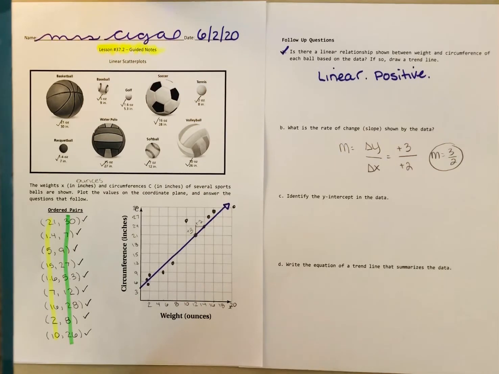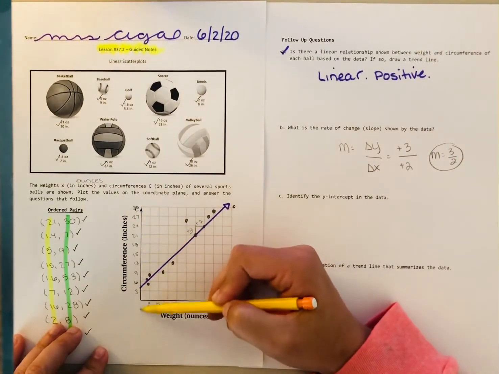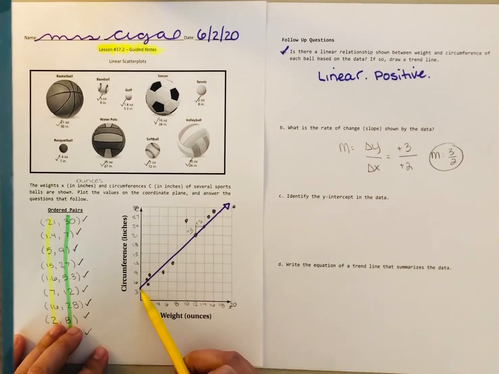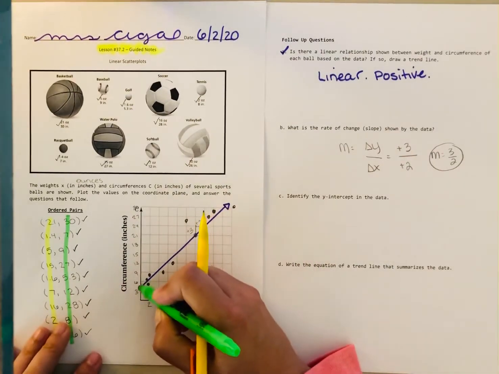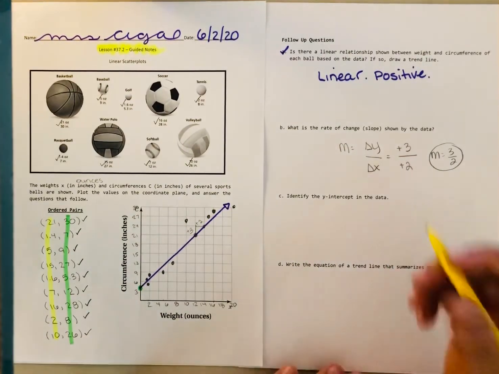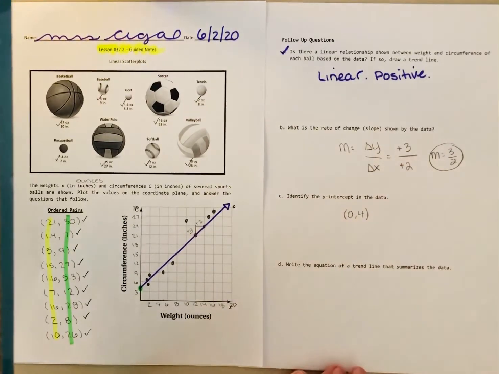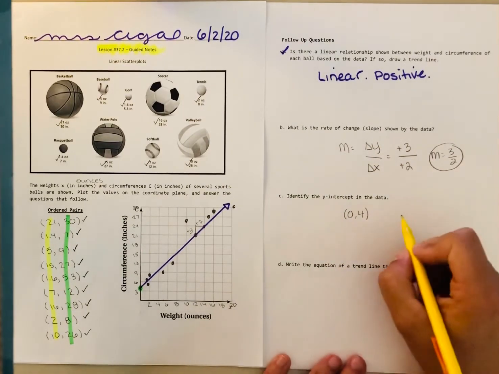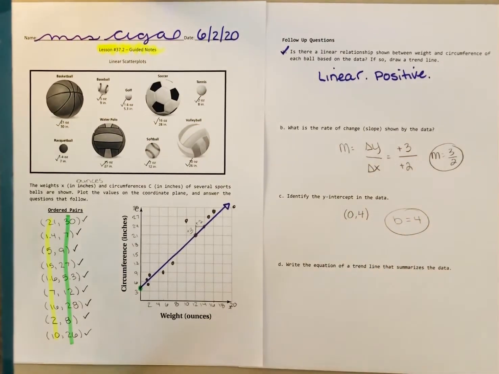Next, it asks us to identify the y-intercept in the data. So the y-intercept is where it's crossing the y-axis. Here's the y-axis. We're crossing just above the 3. So let's say maybe at 4. I think that would be fair, right? So right here, we're saying it's crossing at about 4. So the point (0, 4) is where we're crossing the y-axis with our trend line. So we would say b is 4.